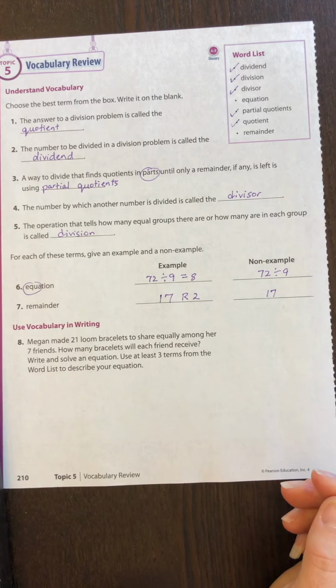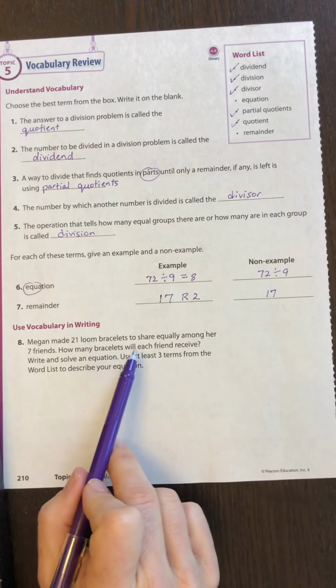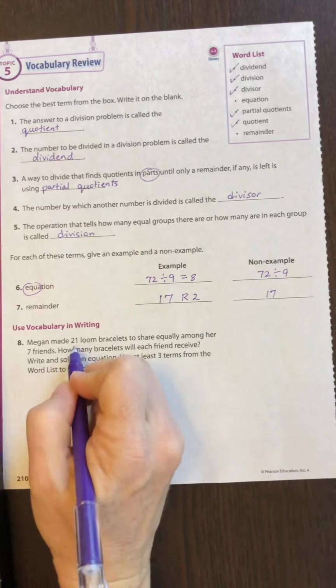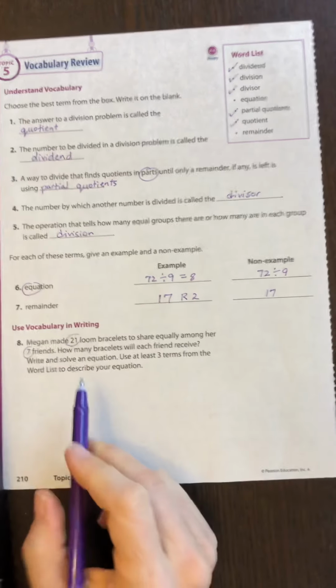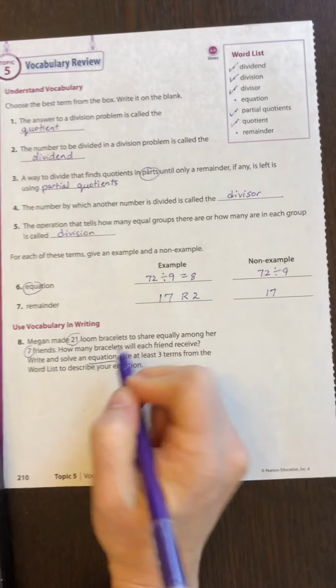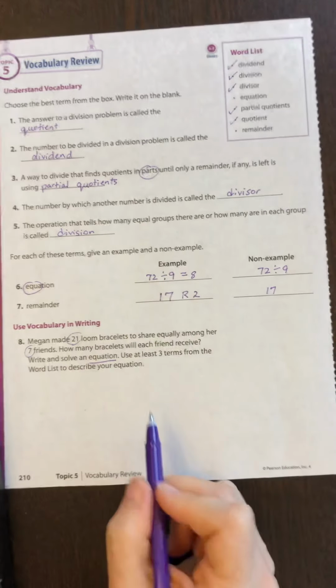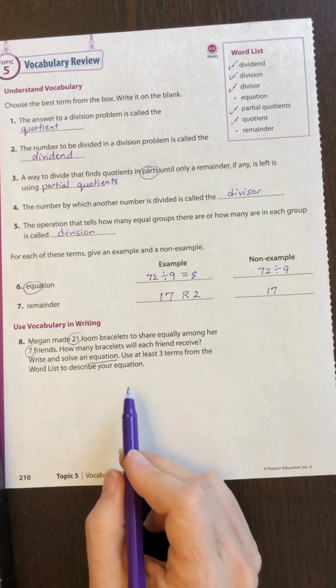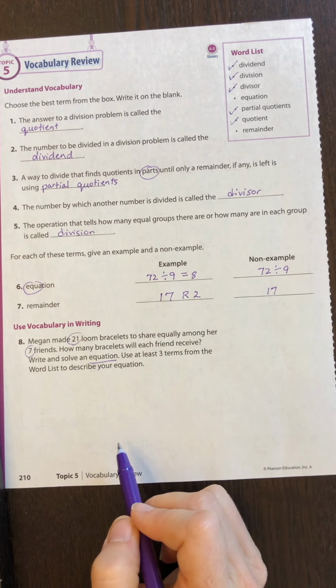Use vocabulary in writing. Megan made 21 loom bracelets to share equally among her 7 friends. How many bracelets will each friend receive? Write and solve an equation. So remember equation, we're going to have an equal sign. Use at least 3 terms from the word list to describe your equation.